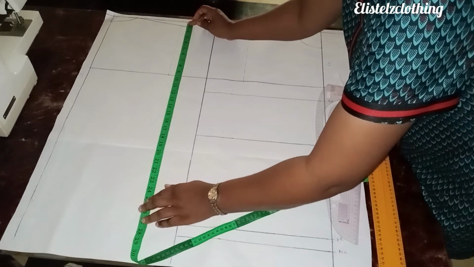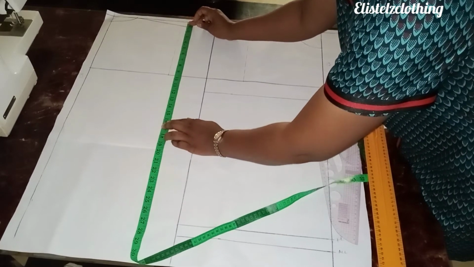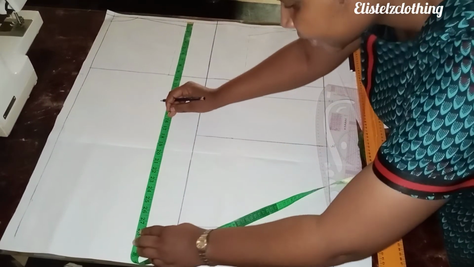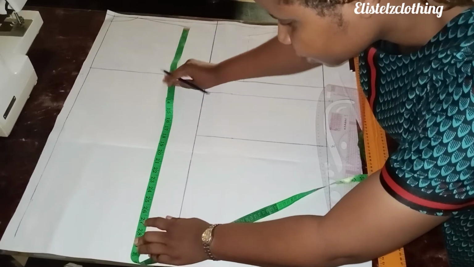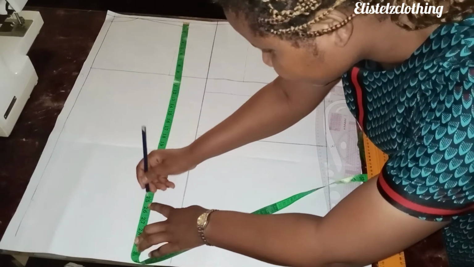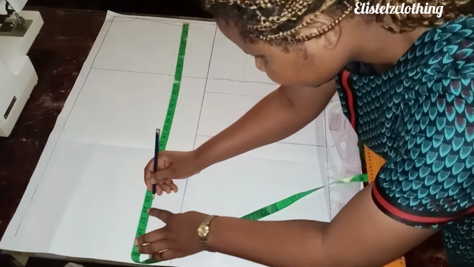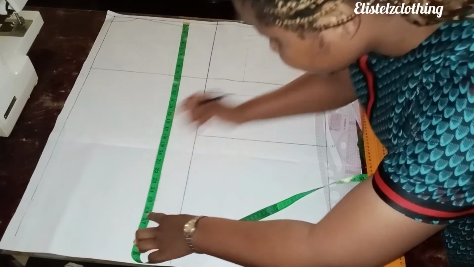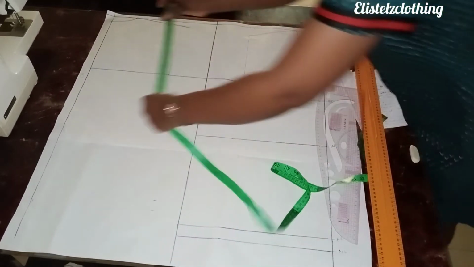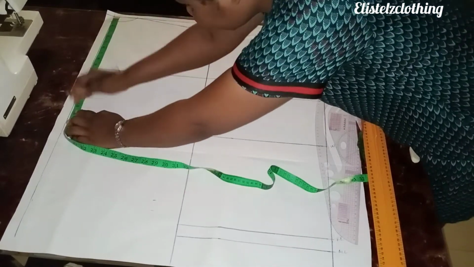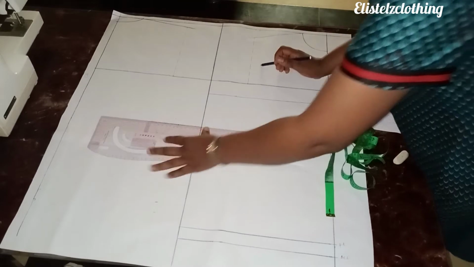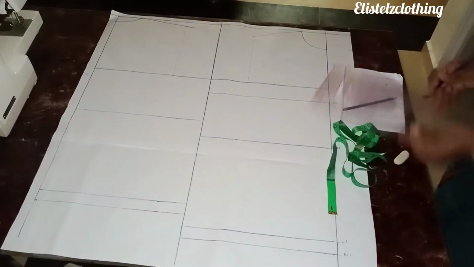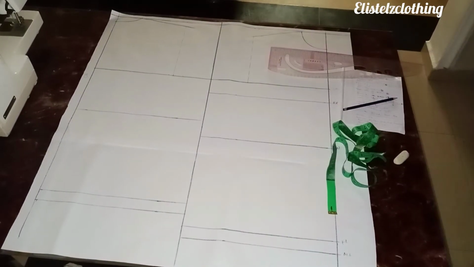Okay, so what we have here for the back, the half length is 15.5. Now the full length is 27 minus 2 inches, so that's 25. Okay, then we'll go ahead and add our 1 inch hemming allowance. We'll repeat the same measurements here. We'll go ahead and connect these lines. Then we'll label as well.